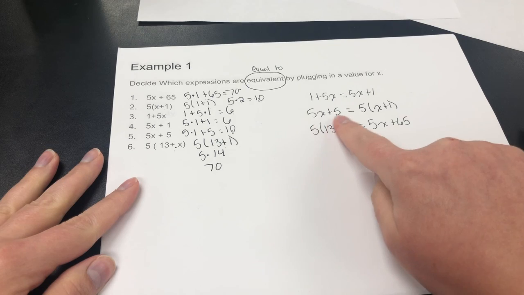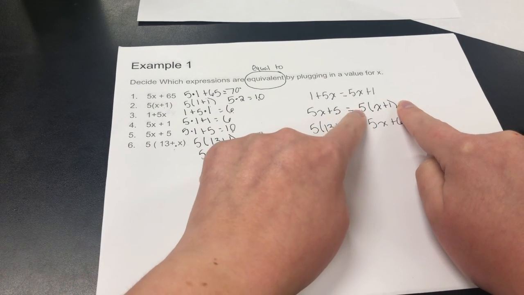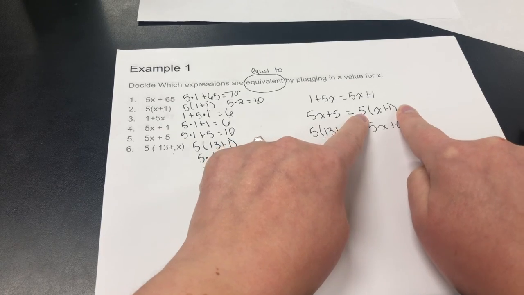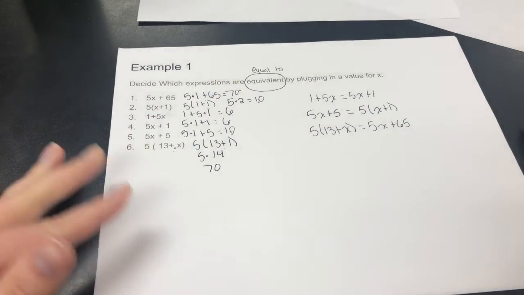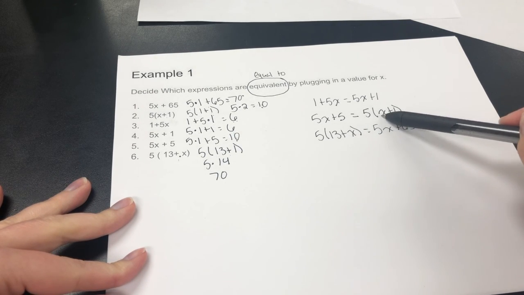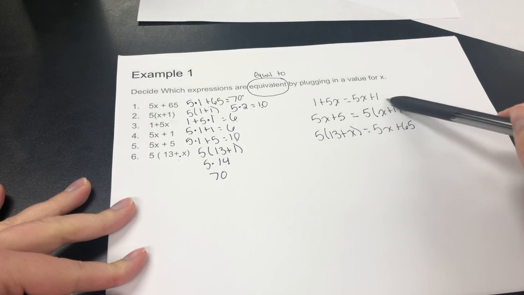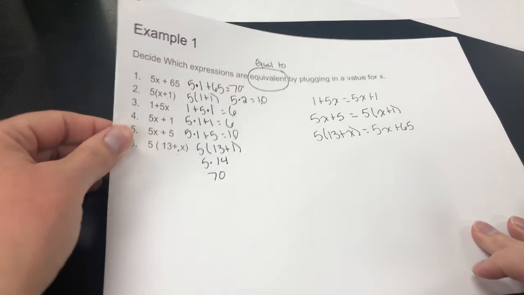Now here, I went from parentheses with a number on the outside with no sign to this, which is the distributive property. They distribute that 5 to that x, so 5 times x is 5x. 5 times 1 is 5. Same thing here.